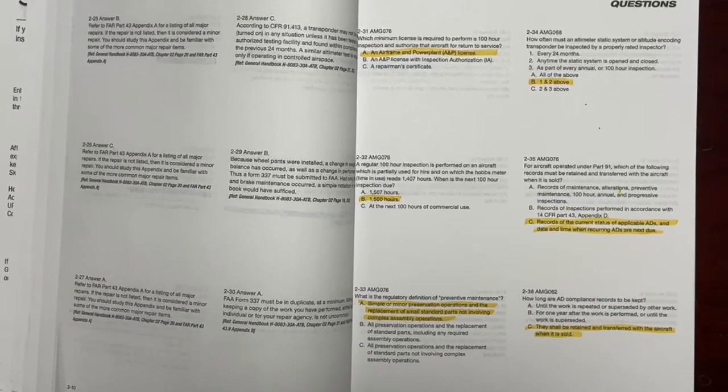Question number 231. Which minimum license is required to perform a 100-hour inspection and authorize that aircraft for return to service? A. An airframe and power plant license. B. An A&P license with inspection authorization. Or C. A repairman certificate. The correct answer is A. An airframe and power plant license. Question 232.